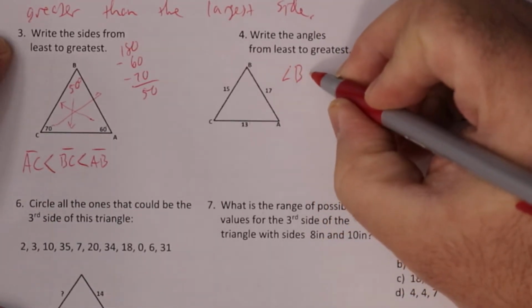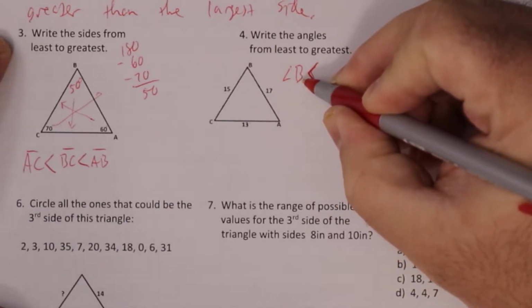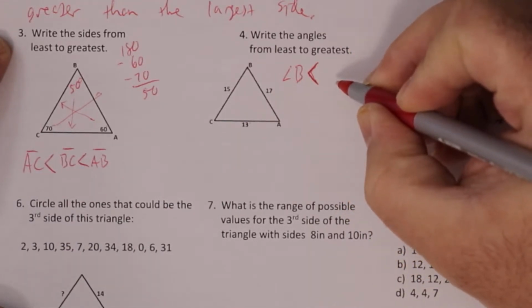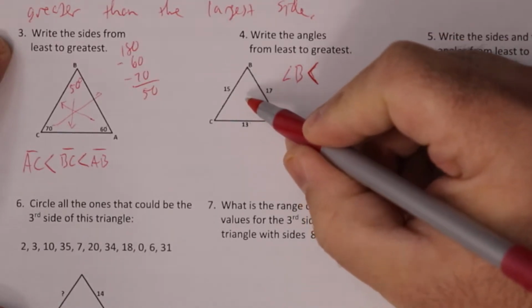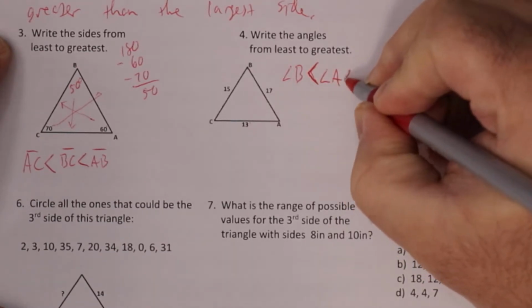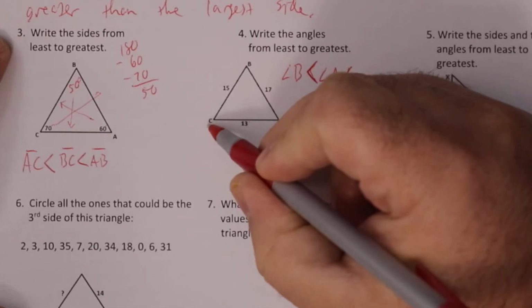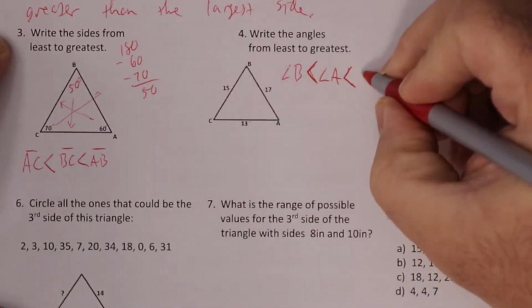Since we're going with least to greatest, that means that's the smallest one. The next one's going to be bigger than that. 15 is the next biggest number, so if I come across, I get to angle A. And then the last one, 17, is the largest number, so if I go across from that, C has to be the largest angle.